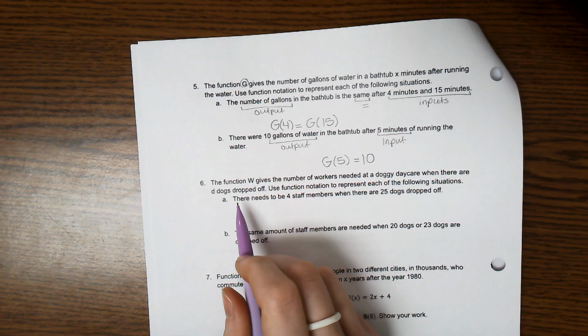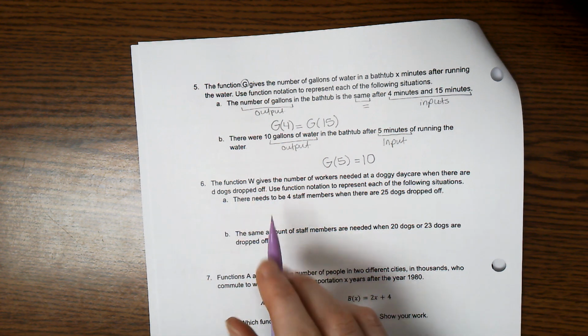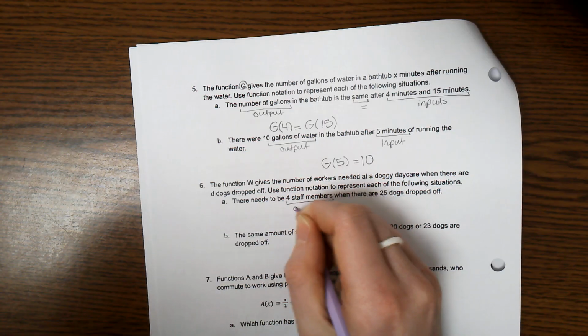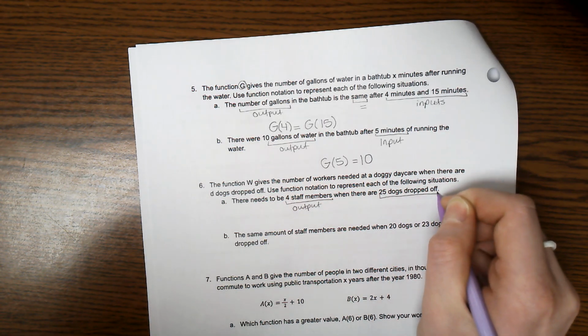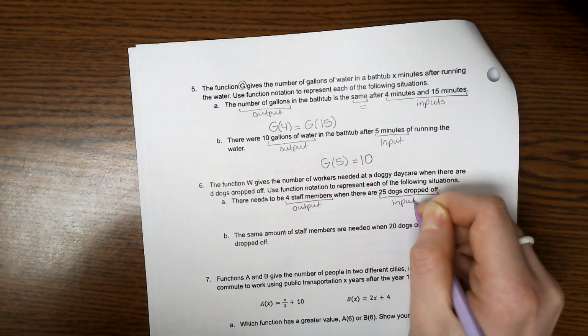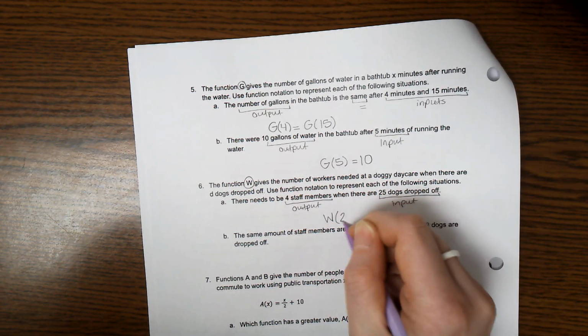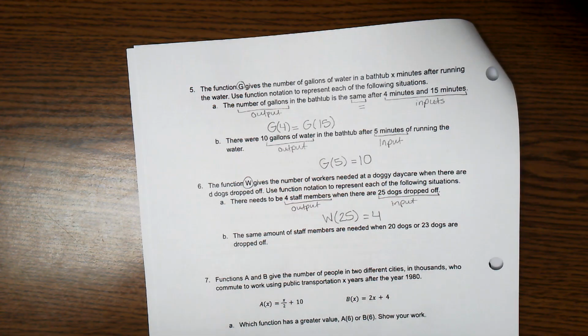The function W again gives workers after D dogs are dropped off. Same thing as before. So for staff members, remember the staff members were the output when there are 25 dogs dropped off. That is my input. The function name is W. So W of my input, so 25 dogs, is equal to the output, staff, 4.